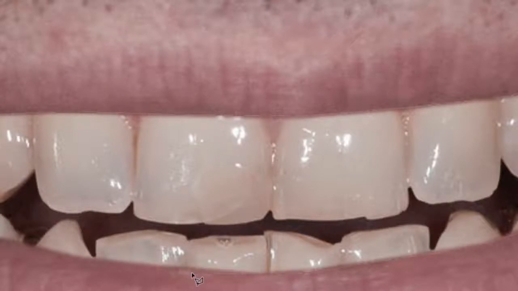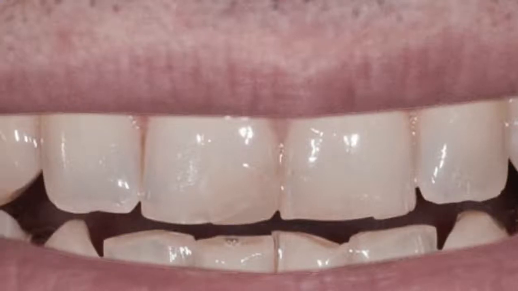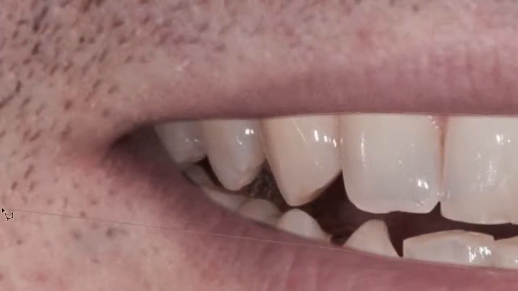And I'll set a point about every half or third of the thickness of a tooth. Let's come off over here and move that off to our right. Okay. I gotta pay close attention to this.